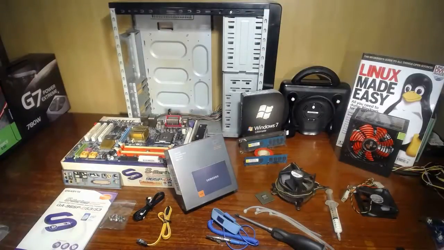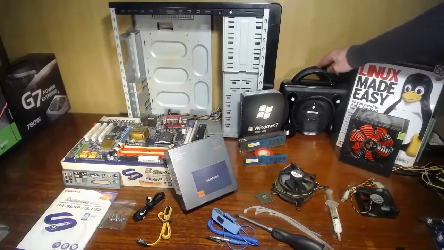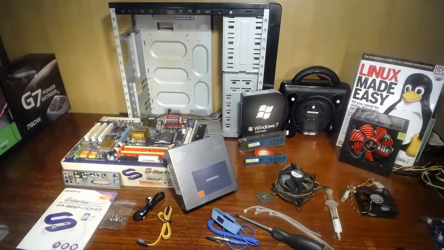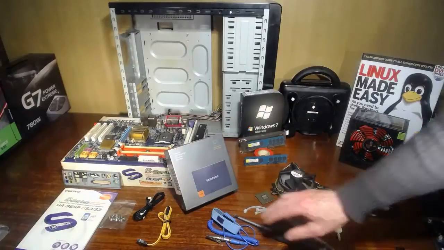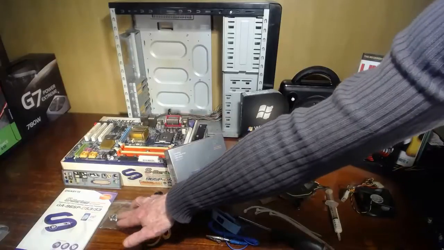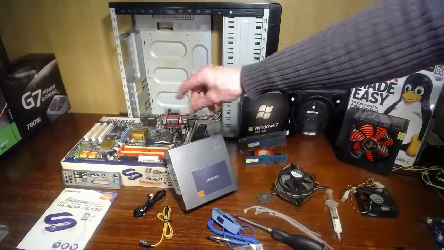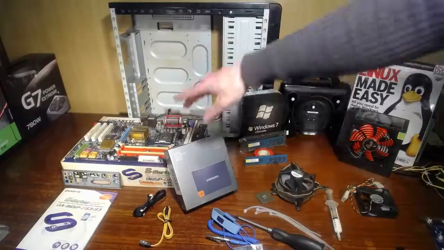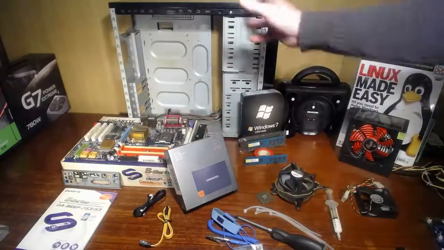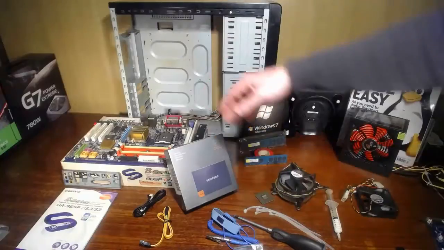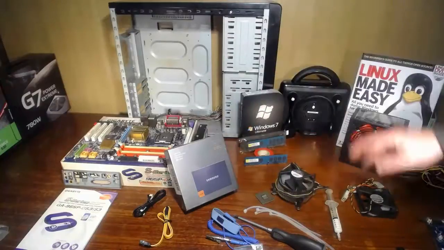And of course, for the compact build, you have the mini case there. When building a computer, you will also need a screwdriver, screws, which will come with your case and possibly your motherboard, depending. You may even get the screws with both.